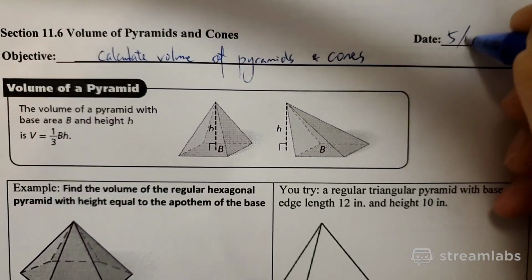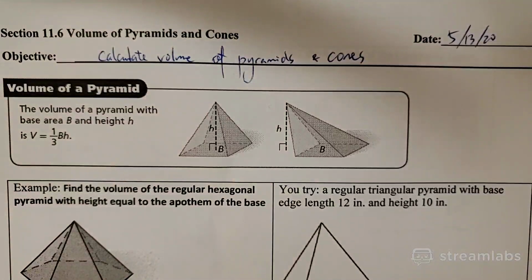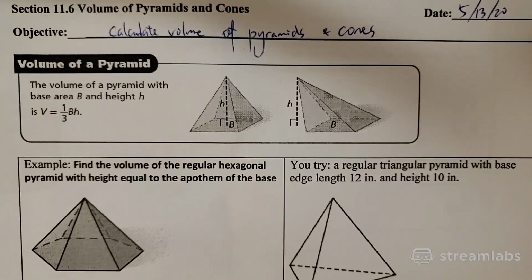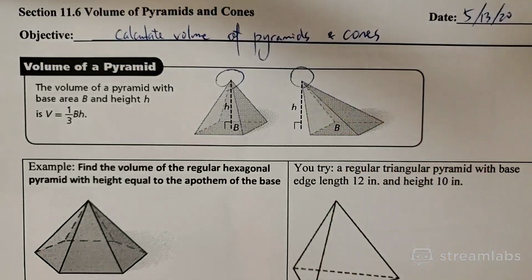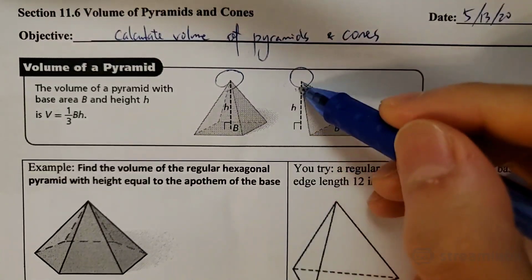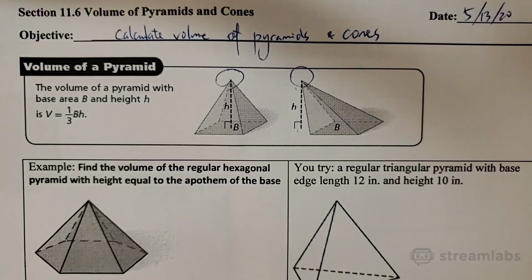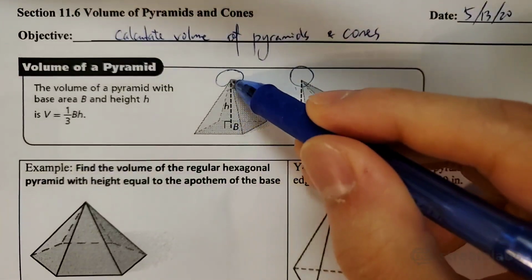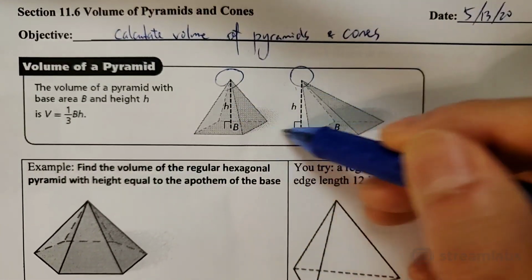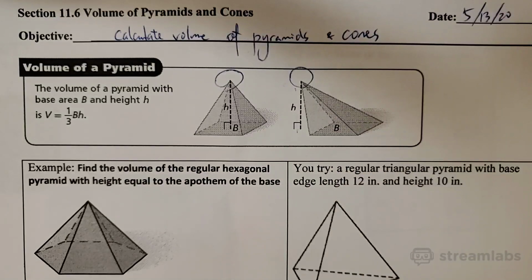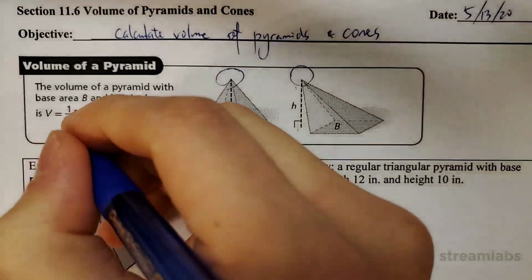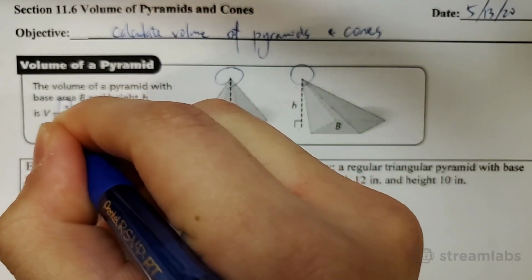Look at it, everything is the same. Remember, a pyramid is when you converge to a point, and you get a height. Notice that this height is always perpendicular to the base. That's called the height. So it's the same thing, except there's an extra 1/3.